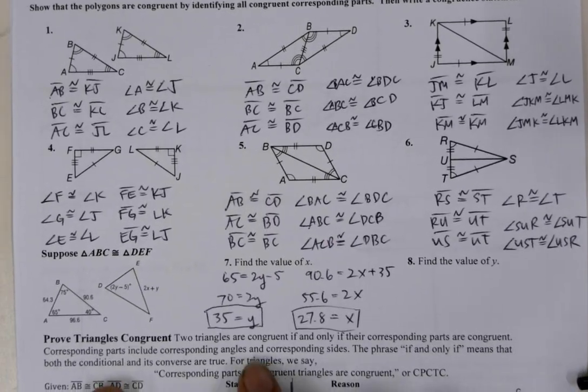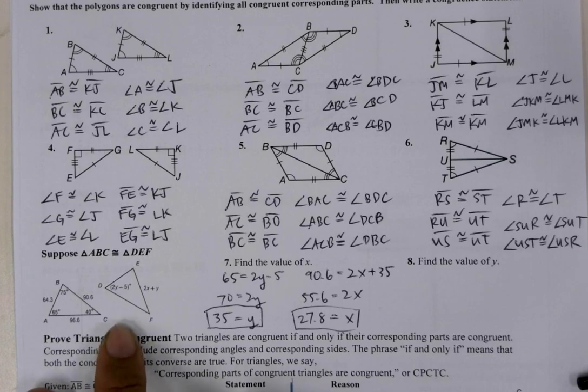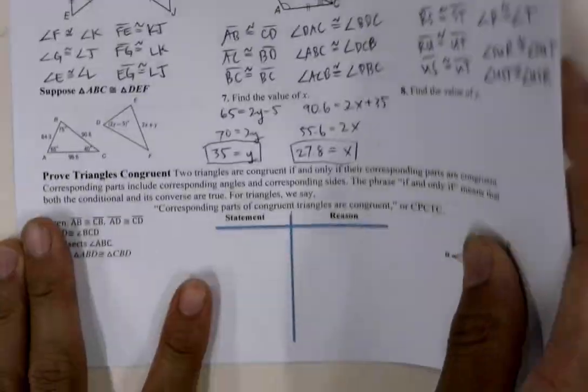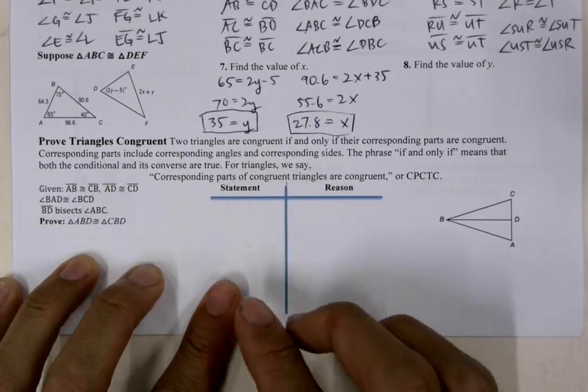Right, and that's about it. Down here we had to figure out the value of x and y, and then we have our next section, which is proofs of triangles being congruent.